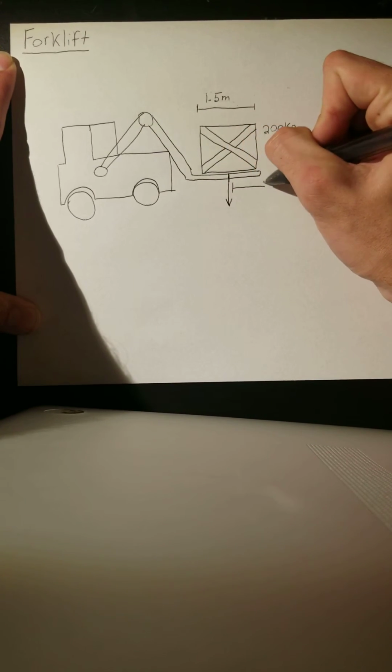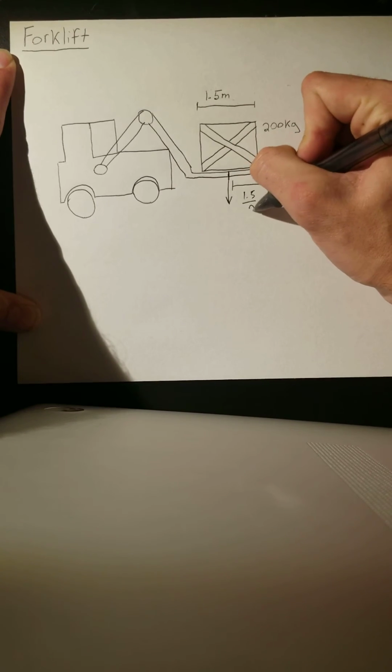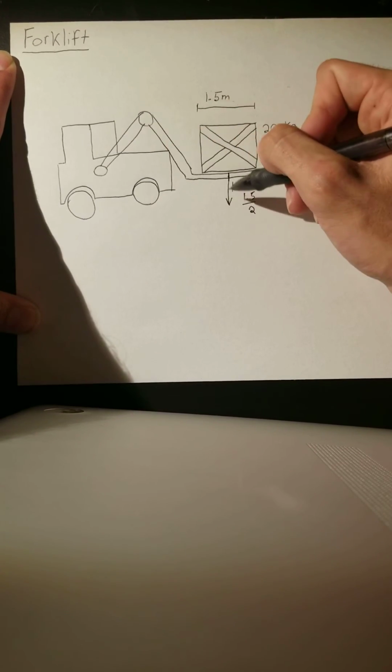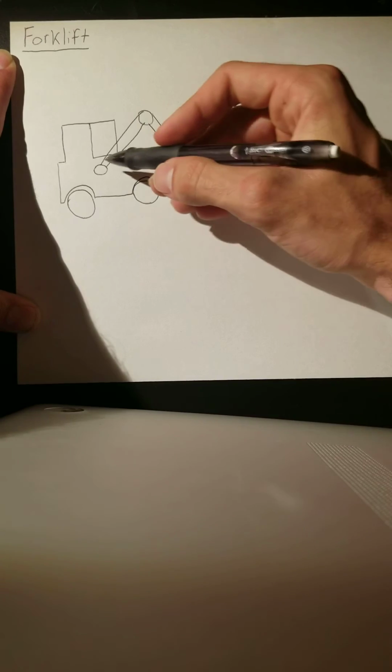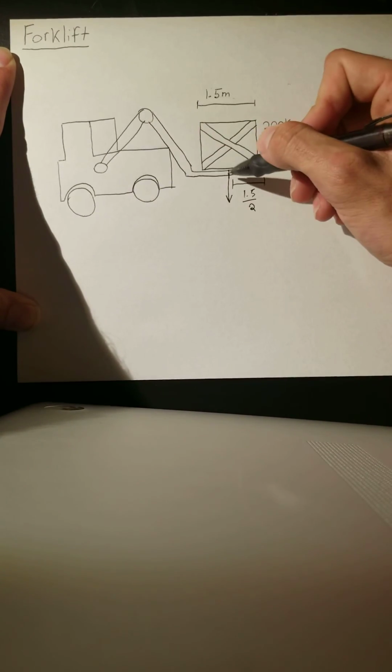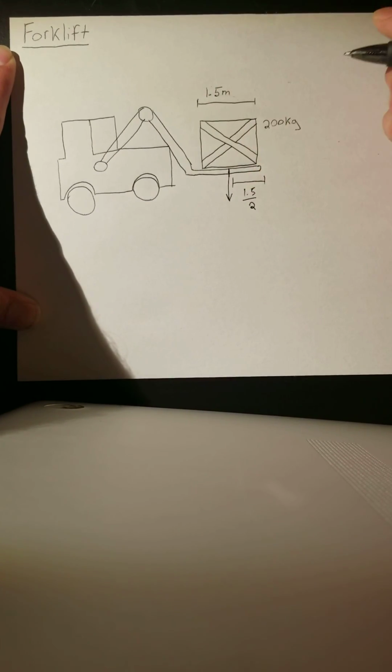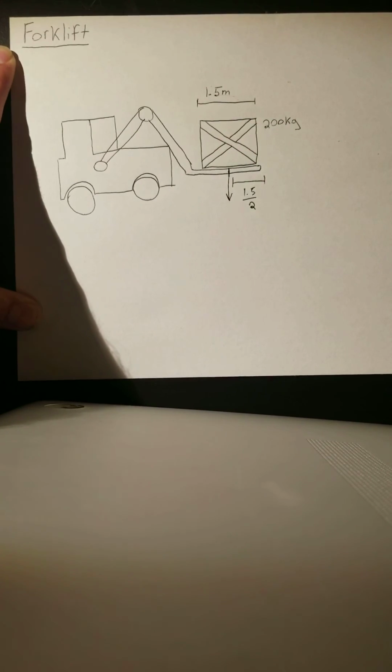So it's going to be 1.5 over 2. And then to do that, you're going to know how much force you need over here at the arm to lift this crate up. And if you didn't have a distributed loading, you wouldn't be able to do that.